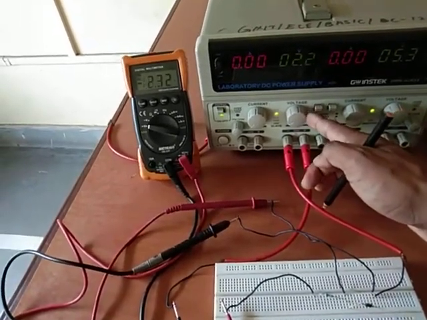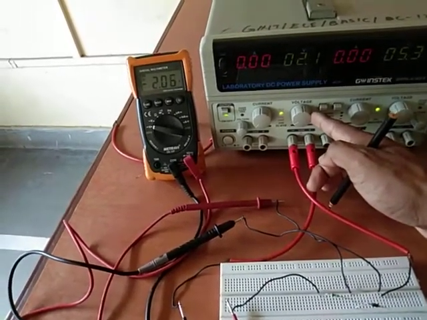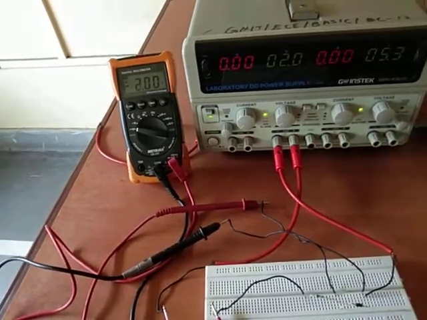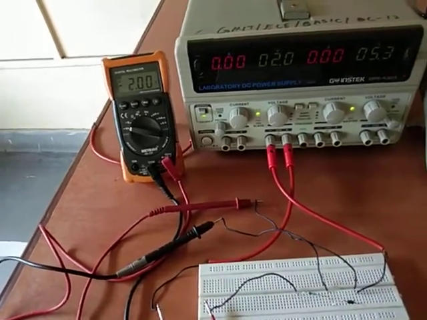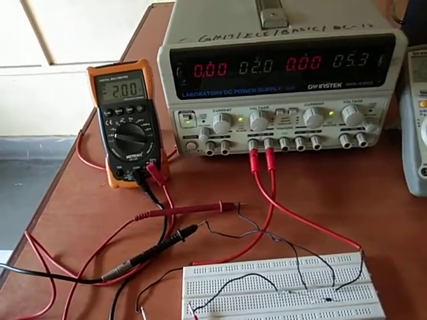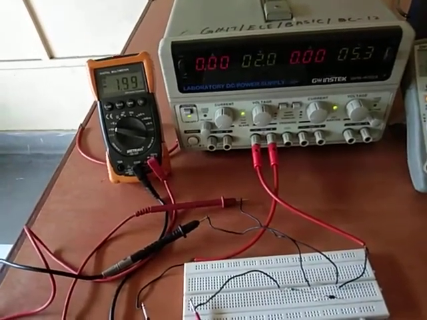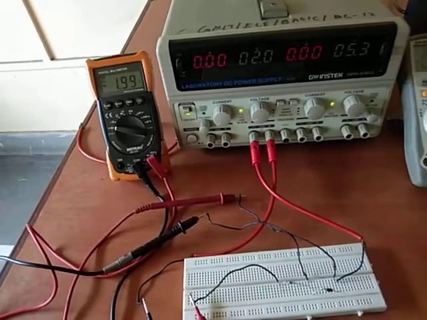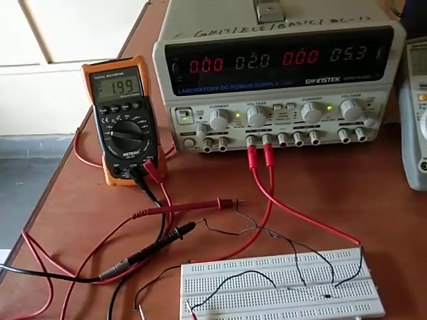Now input voltage 2 volt, VDR 2 volt, ID 0.2 microampere.